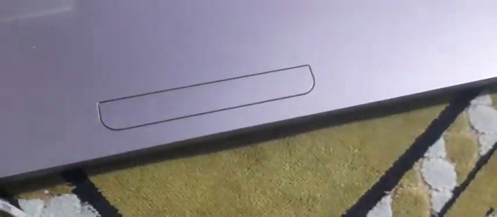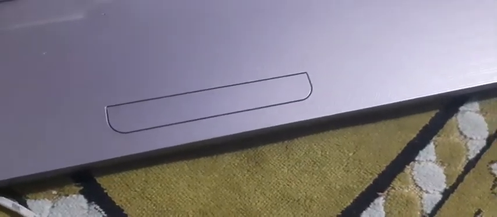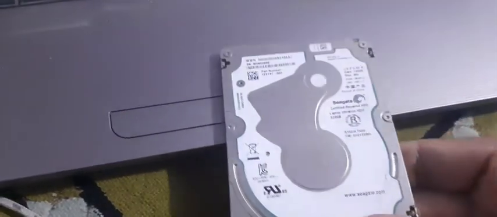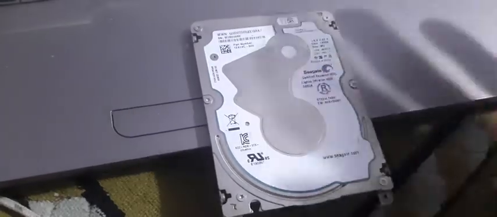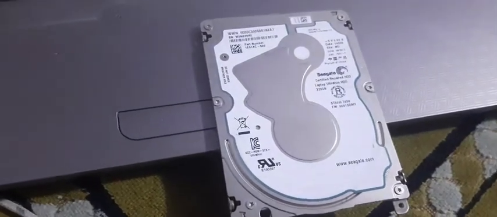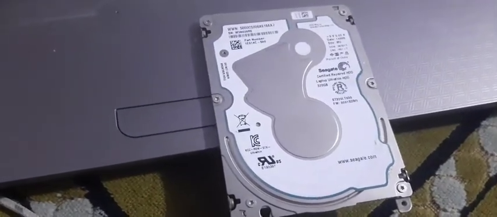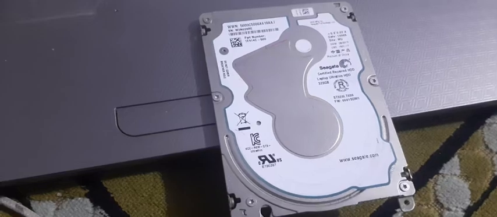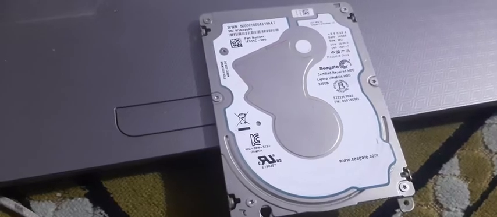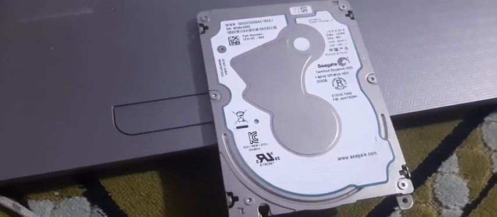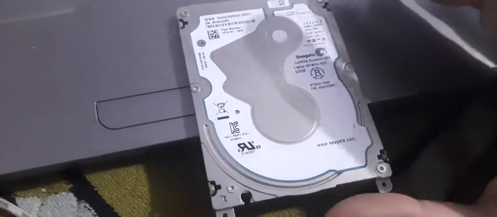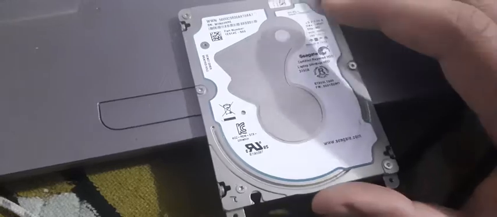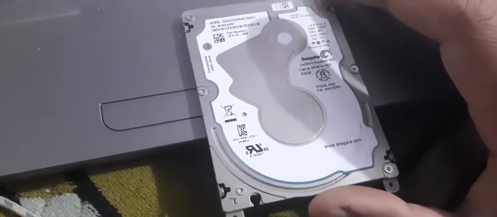Second, we will go to solid state hybrid drive, this one. This hard drive is a mix between HDD and SSD. SSHD, solid state hybrid drive. It has a small SSD and a traditional magnetic hard drive.